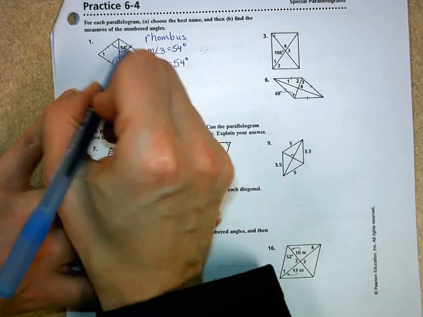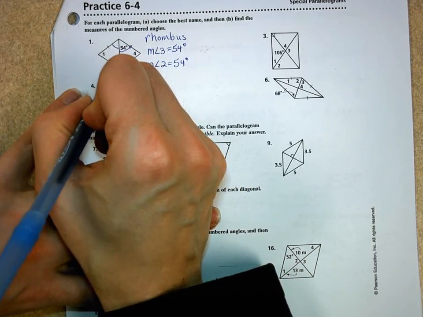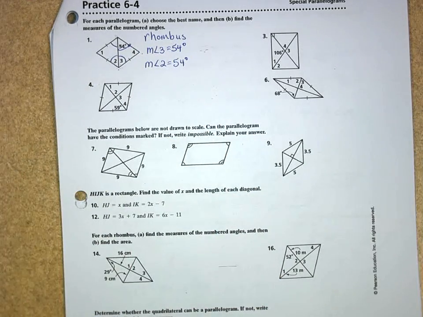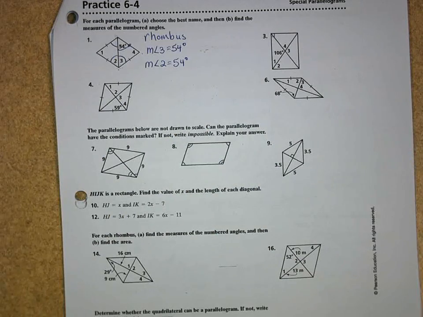Angle 2 is 54 degrees because I know that the diagonal bisects this angle, which means 2 and 3 are the same size. But some people were really good the other day, go, hey, that's a parallelogram, look at the Z shape, they're alternate interior angles, so they have to be congruent. I don't care which way you do it, long as you understand the process.